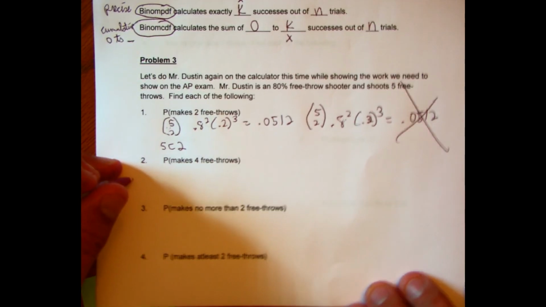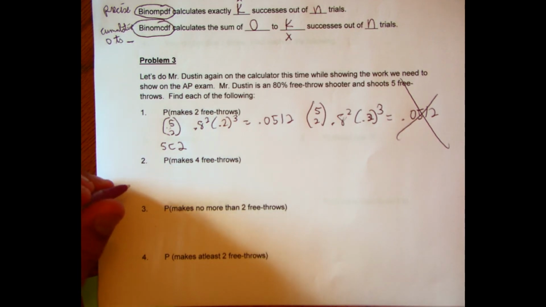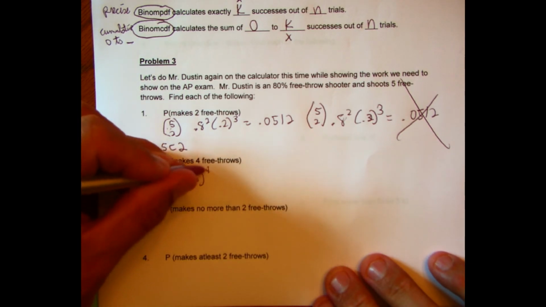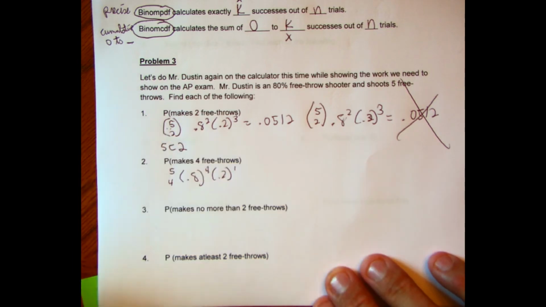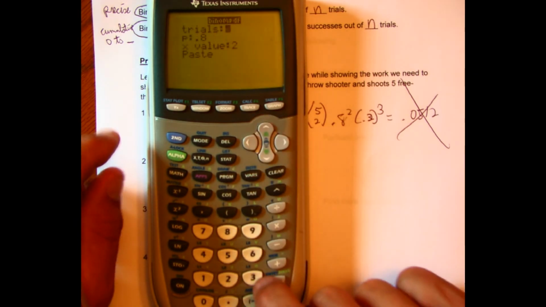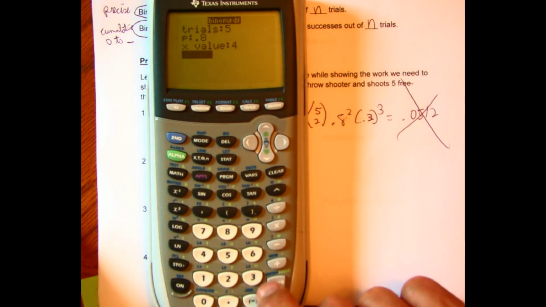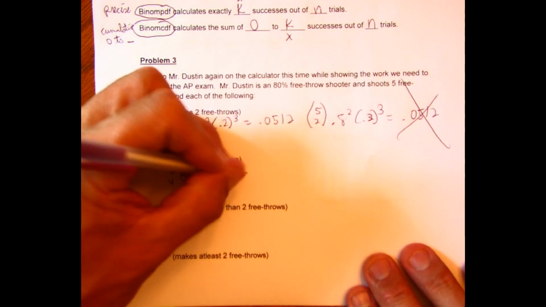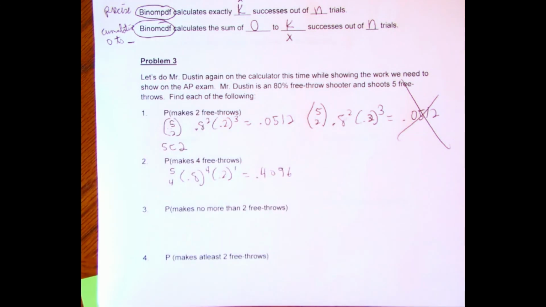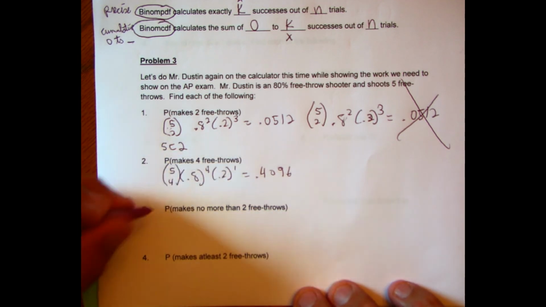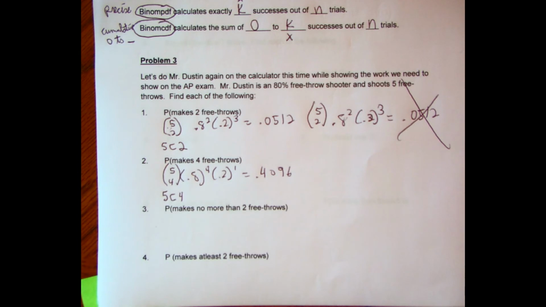Okay, so he makes 4 free throws. We already know if he makes 4 out of 5, there's 5 ways that can happen, so we're going to do 5 choose 4. And then he had 4 successes and 1 failure. So I go to Mr. Calculator and say, Mr. Calculator, this is precisely 4 out of 5. And the calculator says, okay, 0.4096. This should probably be in parentheses, or you could do this. This is fine too. Either one is okay.